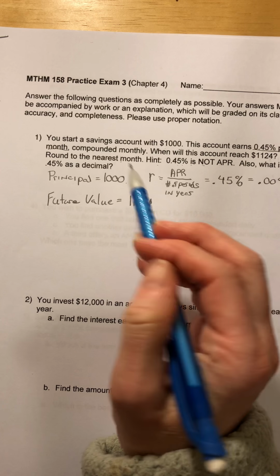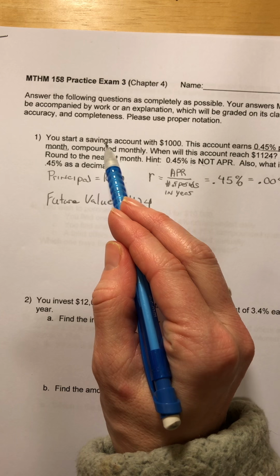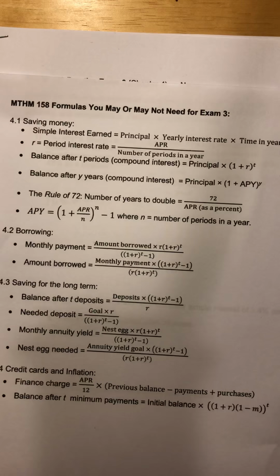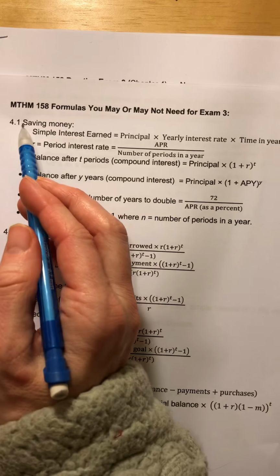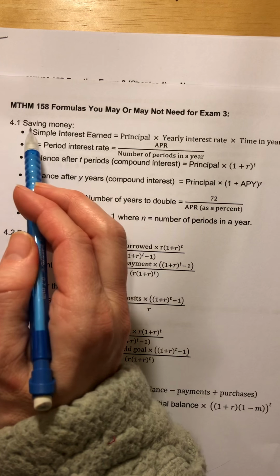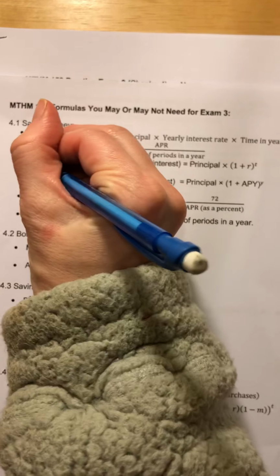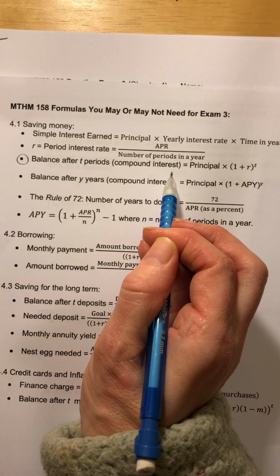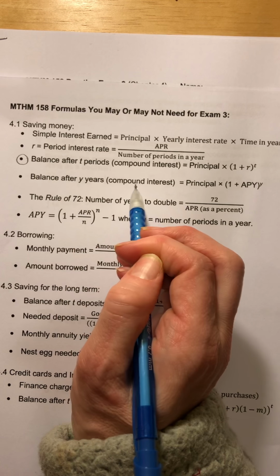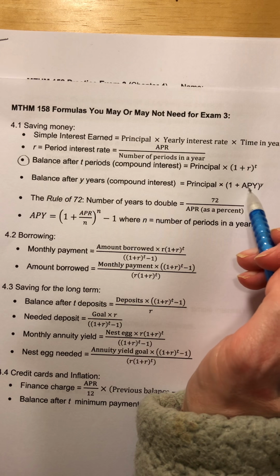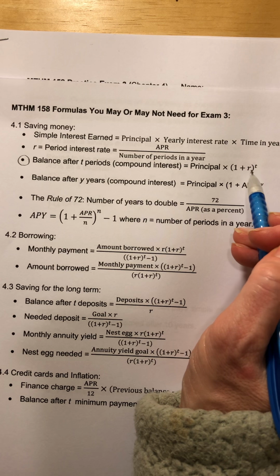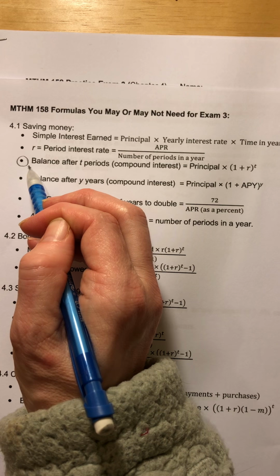Okay, so this is talking about a savings account that is compounded monthly. What we need is our 4.1 savings account formulas, and in particular, we need the one that is talking about compound interest. Actually, this one talks about compound interest too, but notice this one wants the APY, which we were not given. This one wants the R, which we were given. So we're going to use this one.